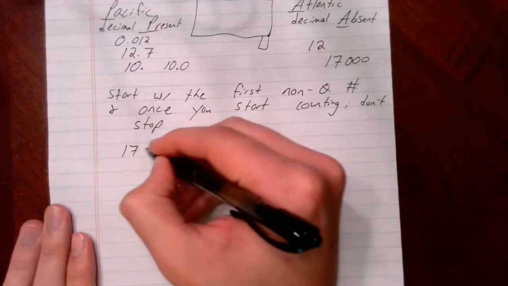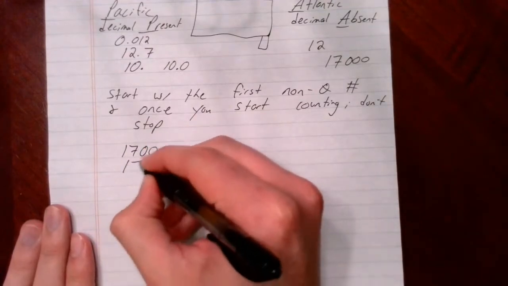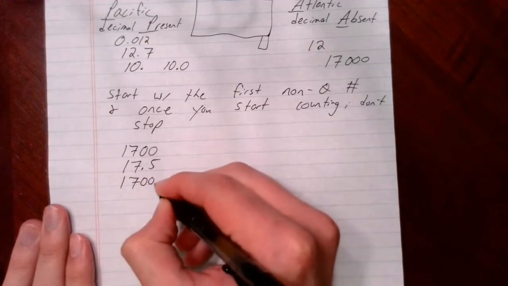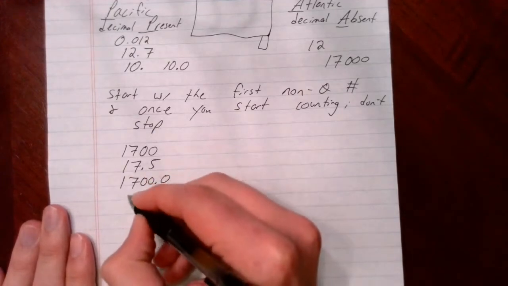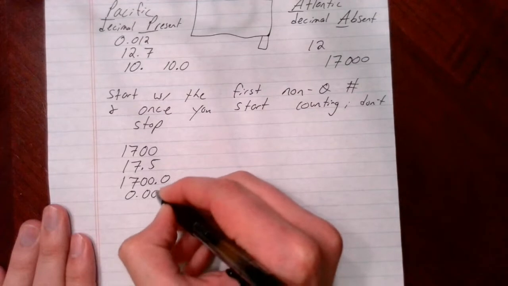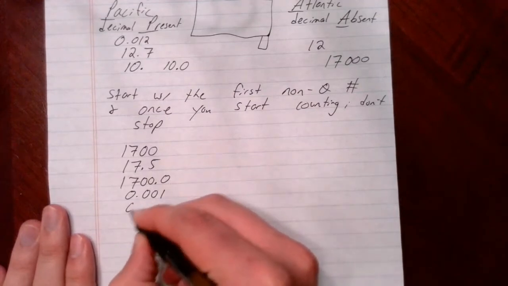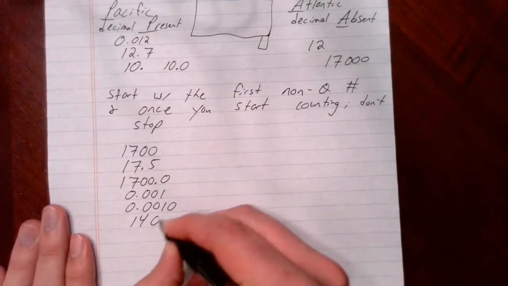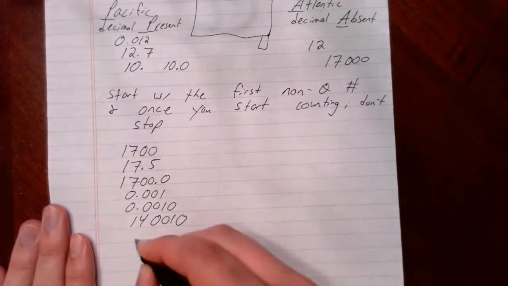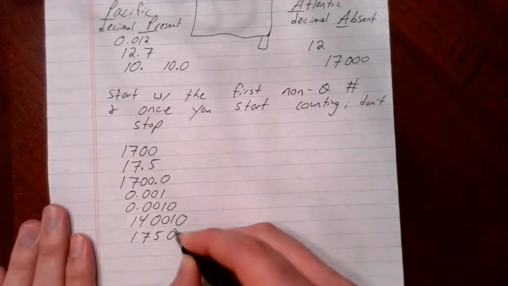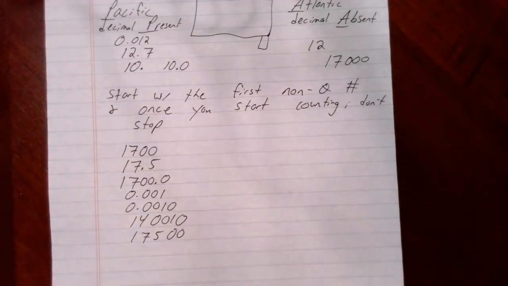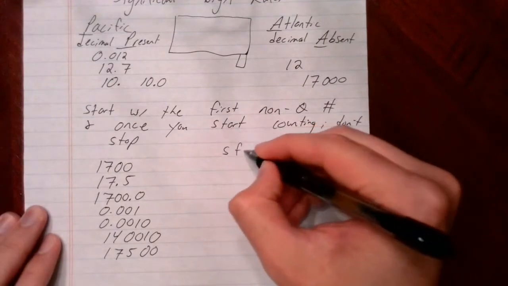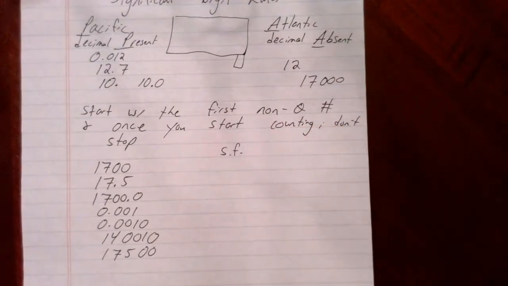Let's just do 1700, 17.5, 1700.0, 0.001, 0.0010. I'm just going to list out some numbers. Let's go through and list the number of significant figures each of these numbers has.